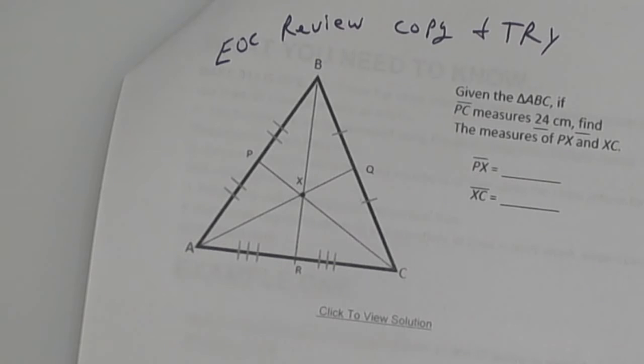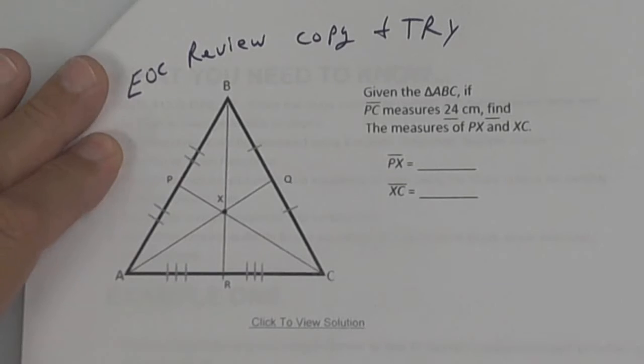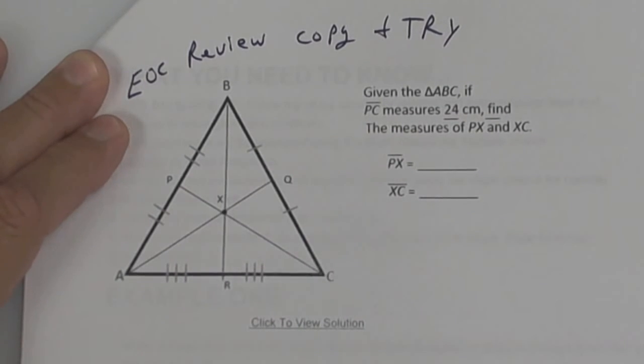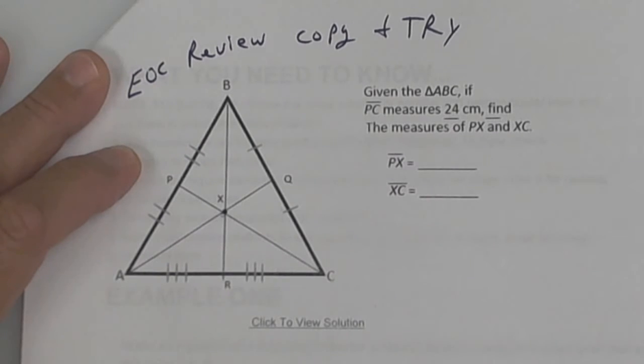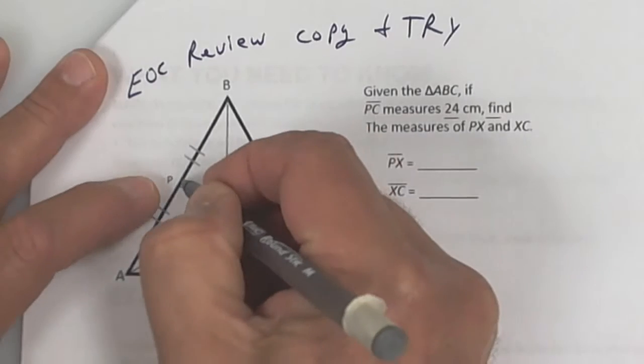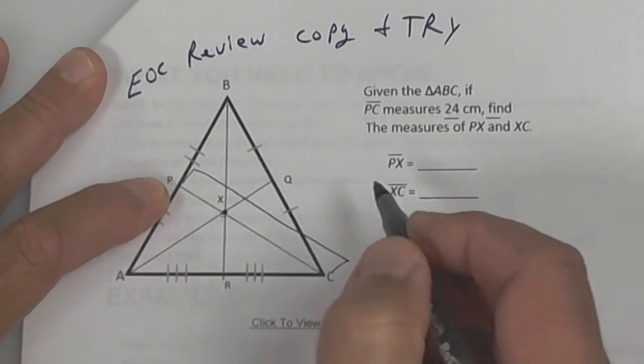All right, so draw that diagram. Now you had one like this on the EOC and some of you missed it. Well, look here, PC. There's a name for this one right here, centroid, circumcenter, or I think it's a centroid, okay? You might want to look that up. Anyway, so PC is from here to here, and that equals 24, and that's given.